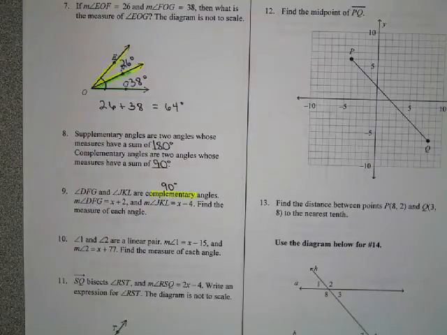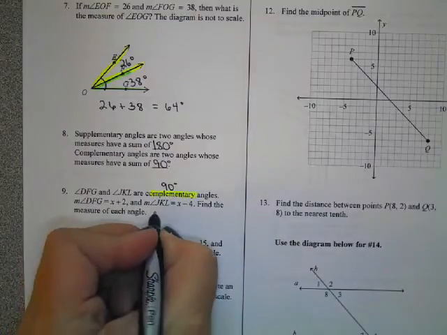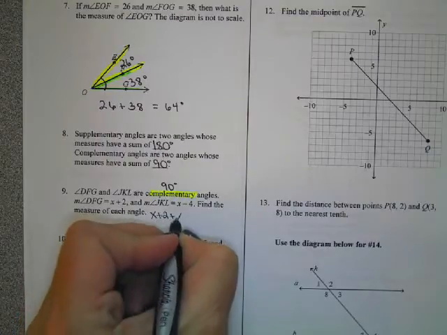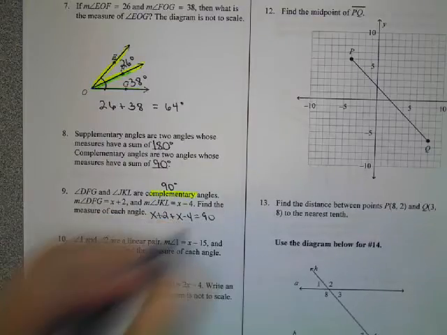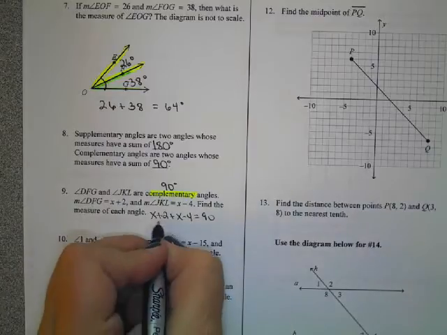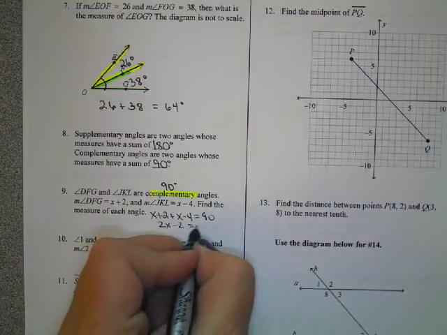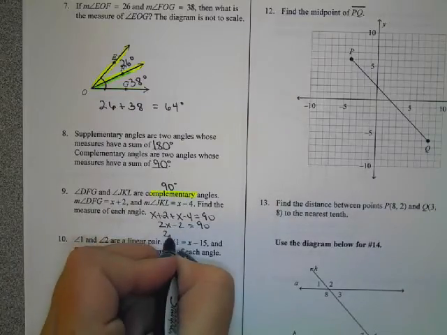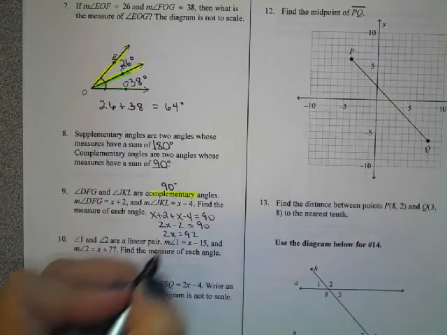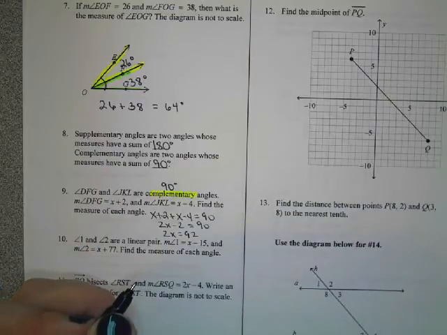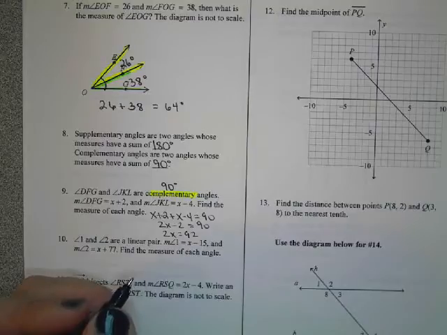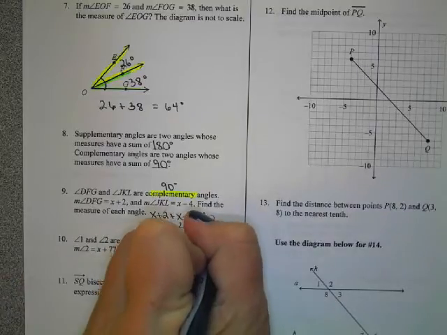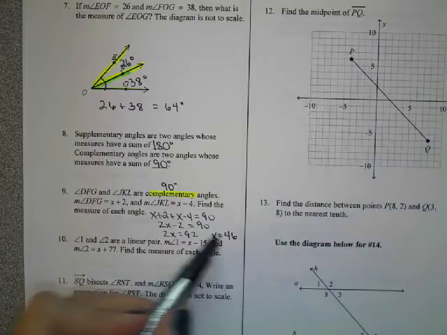So x plus 2 plus x minus 4 equals 90. 2x minus 2 equals 90. 2x equals 92. And x equals 46.